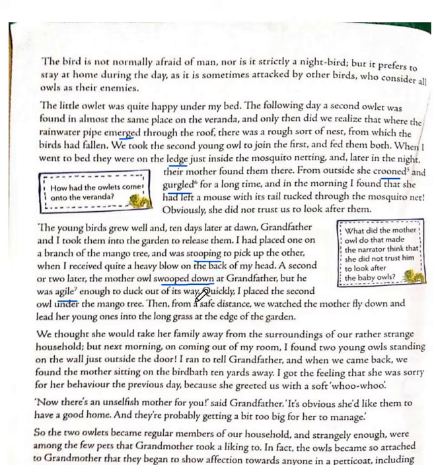It means the bird was coming at a very rapid speed to attack grandfather, but grandfather was quite strong, or quite capable of running away from that place. So he ran away from that place to escape the bird, or to get respite from the bird. Now quickly I placed the second owl under the mango tree. I placed it very quickly because earlier I had got one blow from the mother owl.